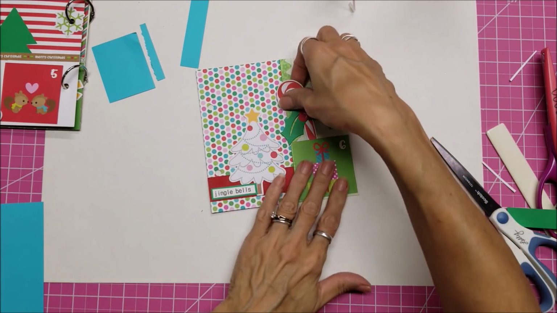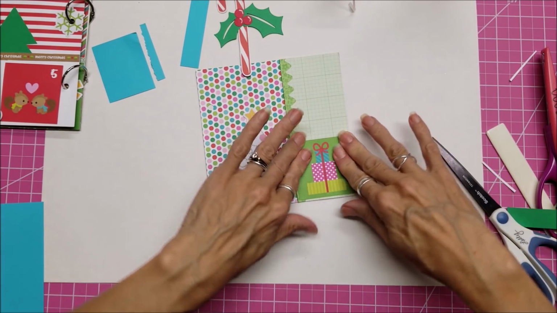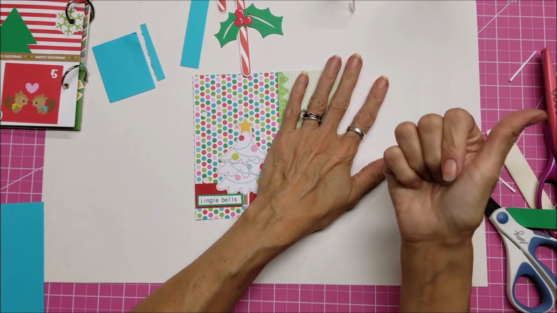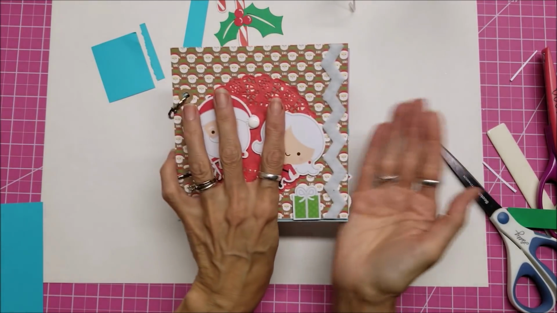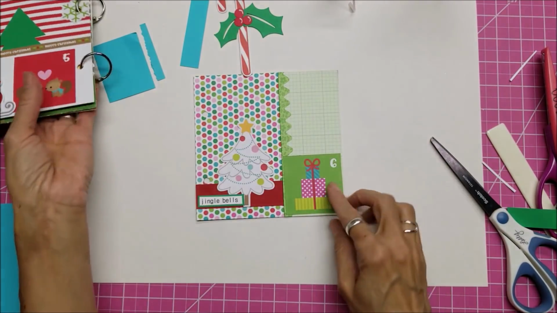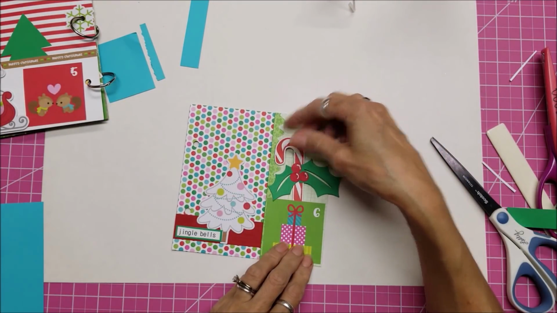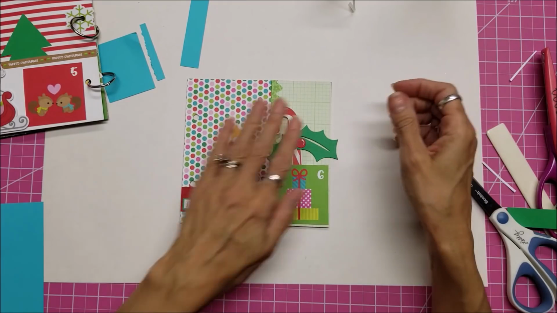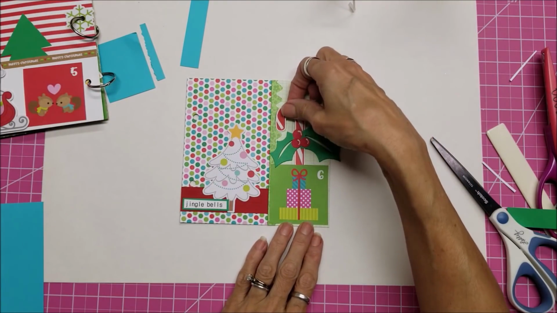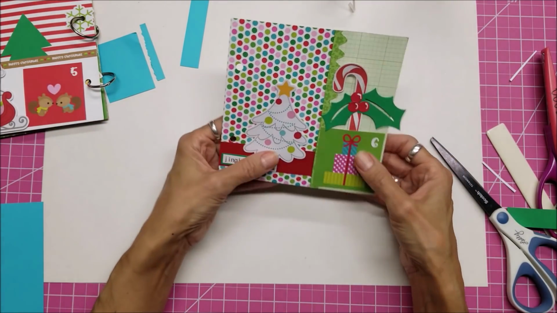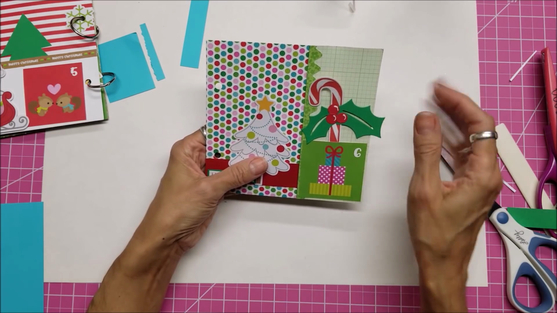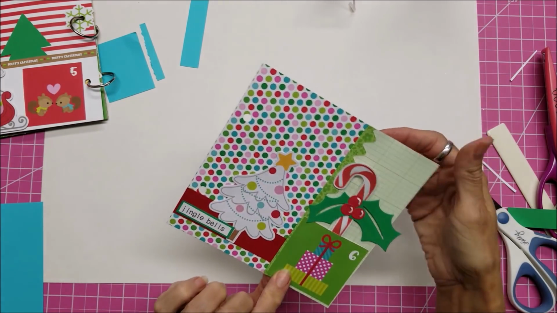Now the question is, if you don't like items sticking out the side of your journal, you won't want to use a candy cane that's got what I have on there. Like these. You could put ribbon or something, but it does make it a lot more attractive to have that on there. Okay, so that is day 6.